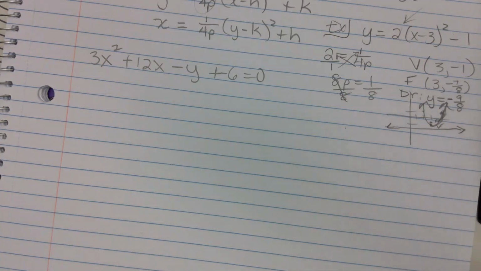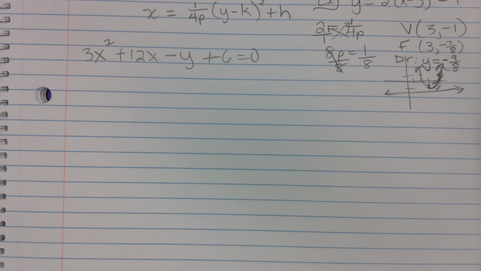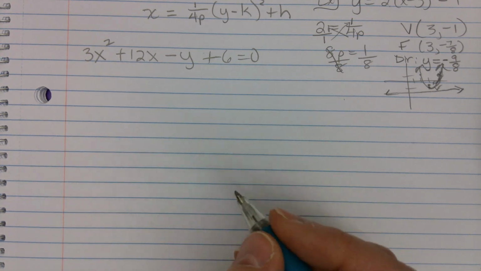What else? What about finding the vertices of a hyperbola? The whole rectangle thing. You go up a, left and right b.